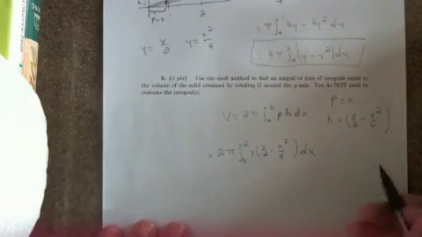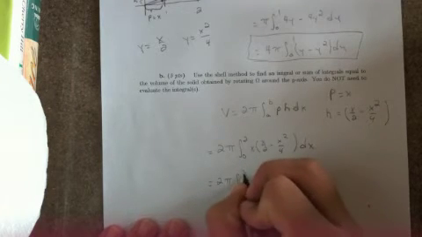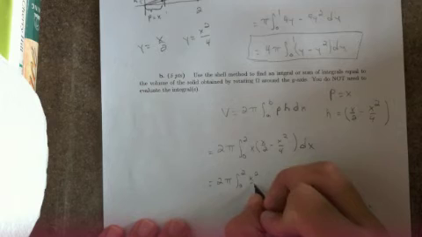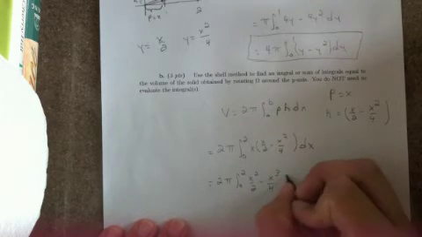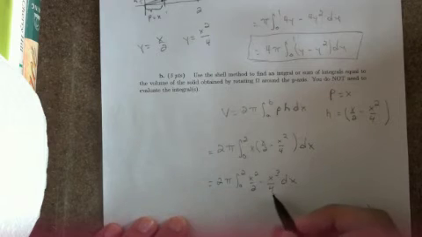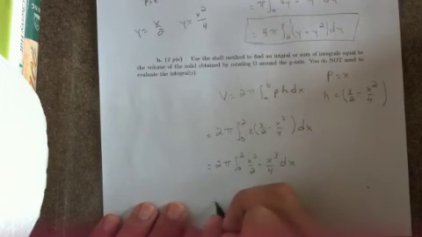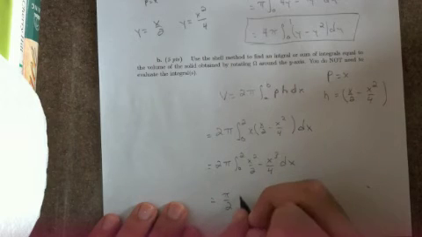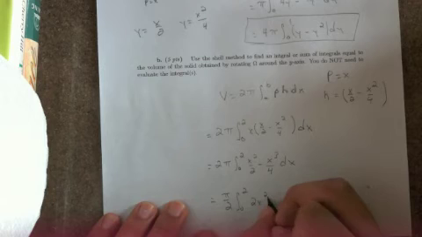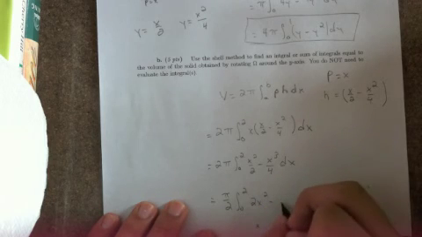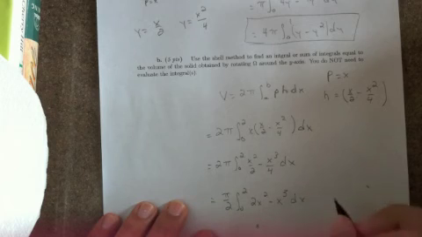Alright, then you just multiply it through and integrate. 2 pi, 0 to 2, x squared over 2 minus x cubed over 4 dx. Cancel out the 2's, do some simplification here. I'm just going to do it really fast. It's going to equal pi over 2, 0 to 2, 2x squared minus x cubed dx.